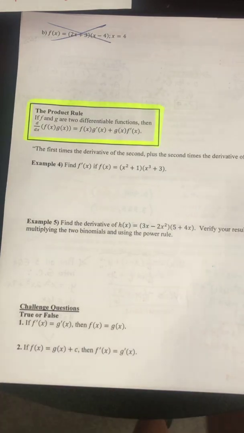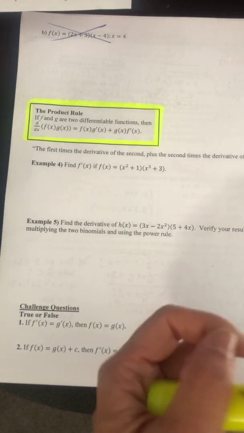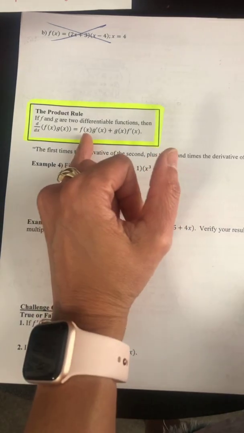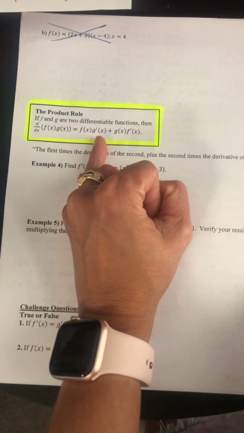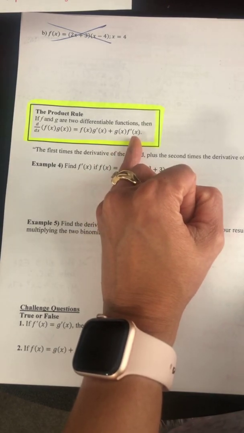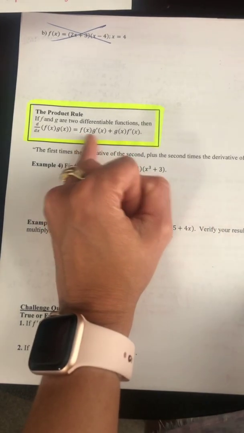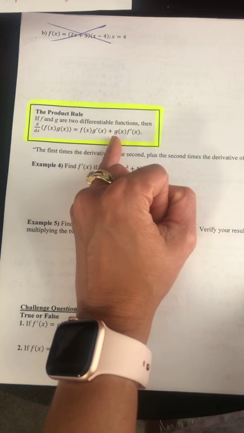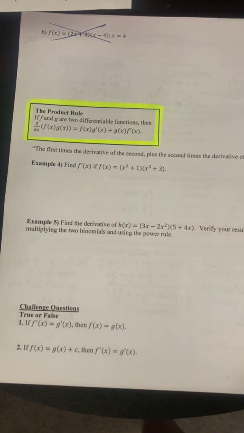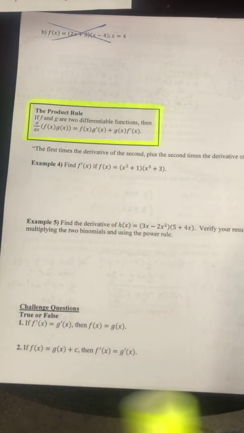Okay, it says if f and g are two differentiable functions, then d dx of f of x times g of x equals f of x times g prime of x plus g of x times f prime of x. So the original f function times the derivative of g plus the original g function times the derivative of f. Okay. So remember, product means that we're multiplying something.